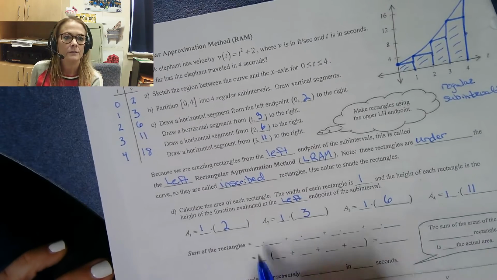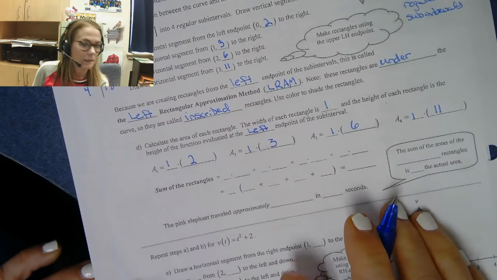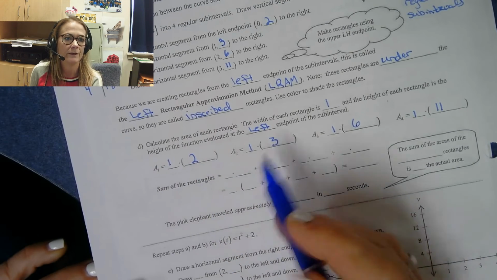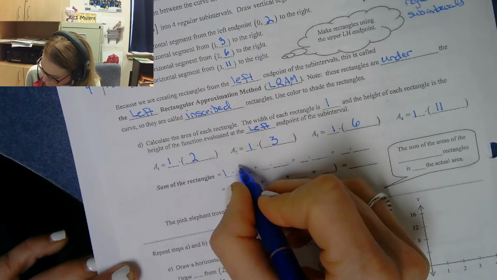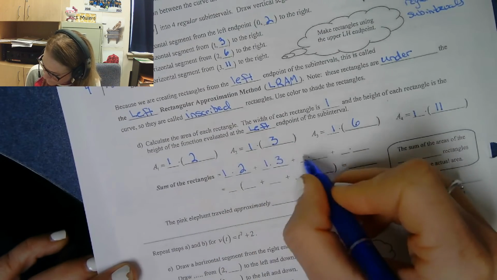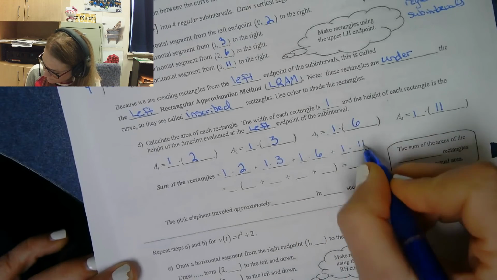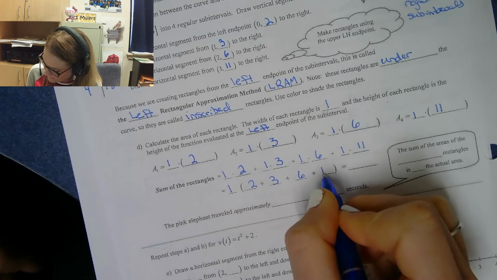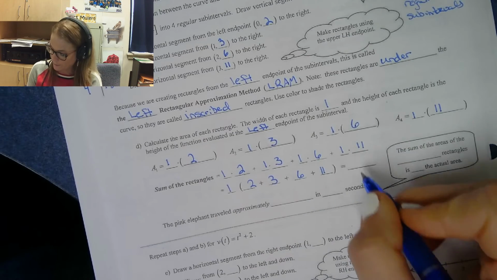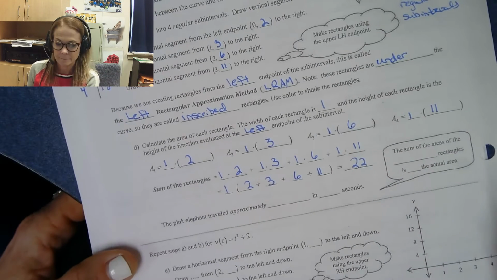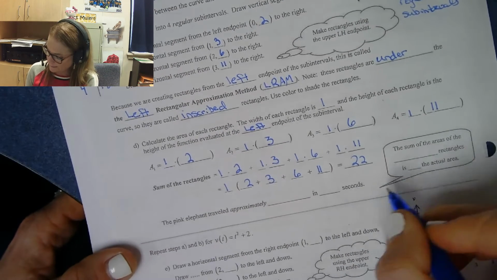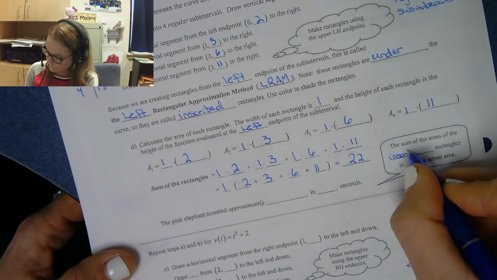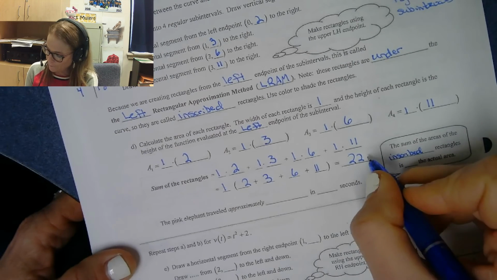All right. So you could factor out the 1 and then just do the 2 plus 3. Yeah, that's going to happen here, so never mind. So this is 1 times 2 plus 1 times 3 plus 1 times 6 plus 1 times 11. You can factor out that width and just do 2 plus 3 plus 6 plus 11. Okay, and you get 22. So the sum of the areas here of the inscribed rectangles is 22 feet.